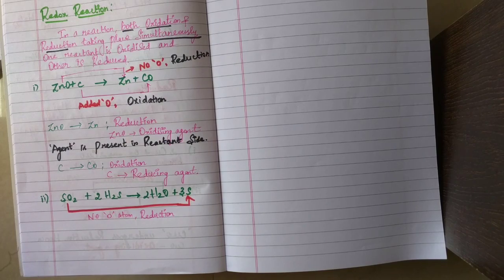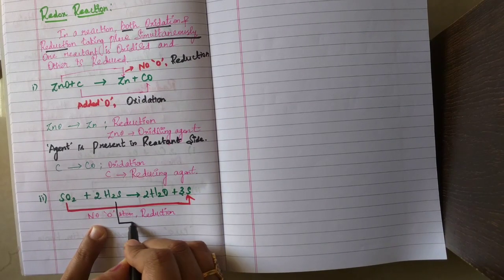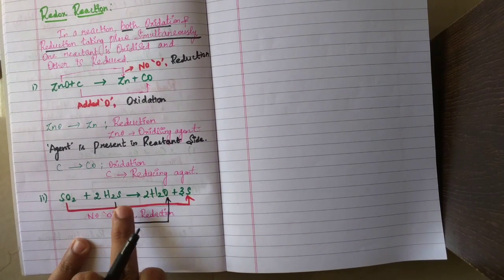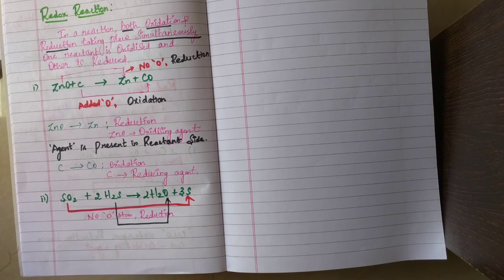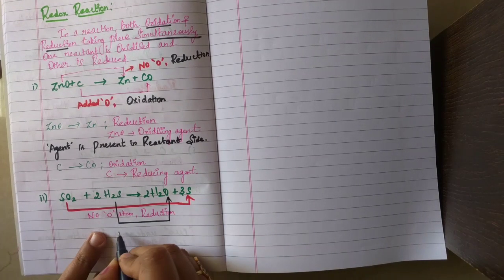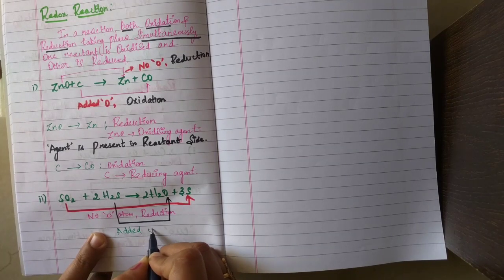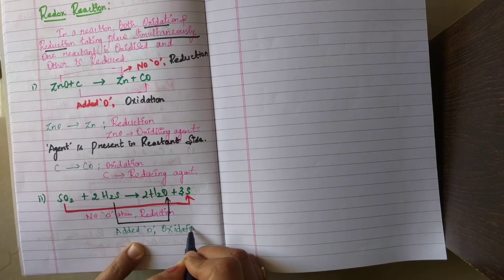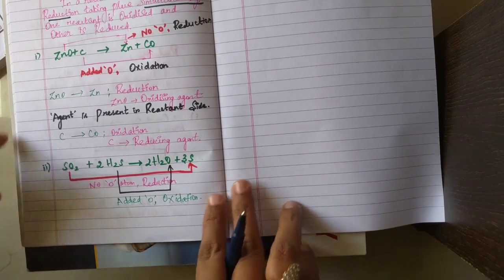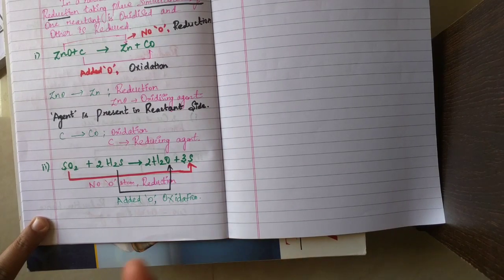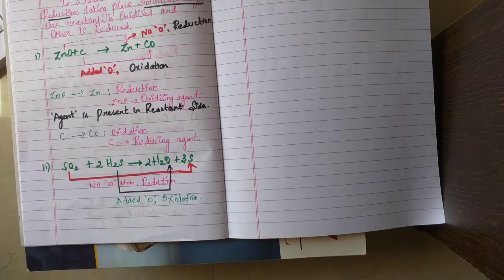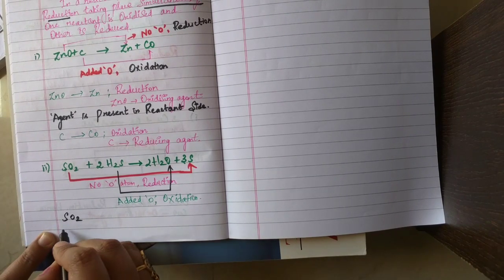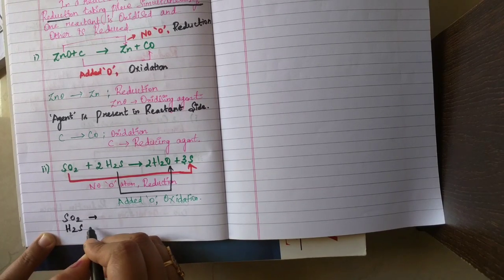Okay, students. Next, consider this and this. See, here what happens? Here H2S, here H2O. Oxygen is added. Oxygen added means it is oxidation. Now tell me, SO2 is what type of agent? Undergoing reduction means it is an oxidizing agent. So SO2 is an oxidizing agent and H2S is a reducing agent.